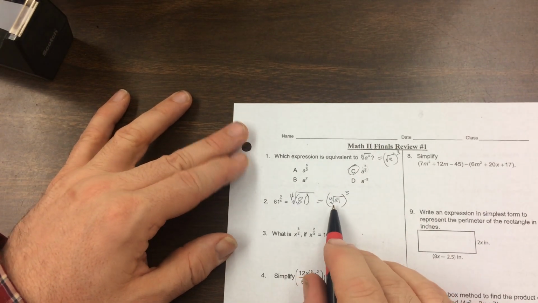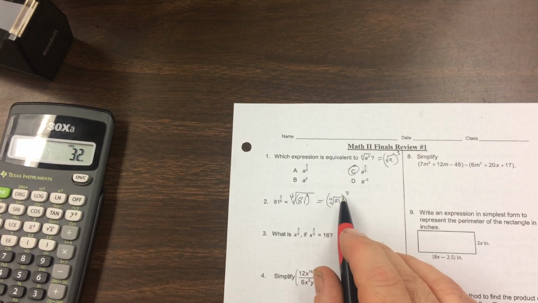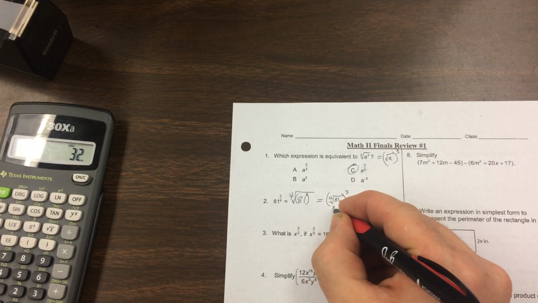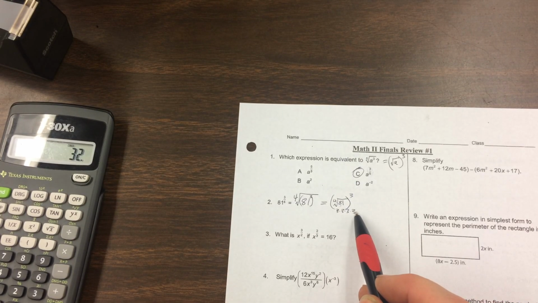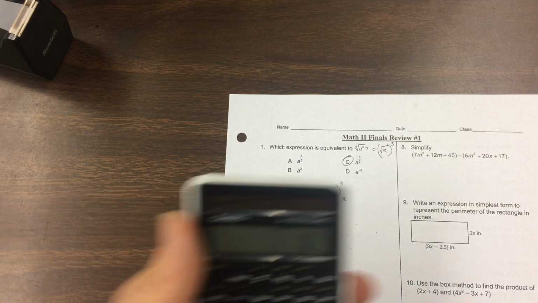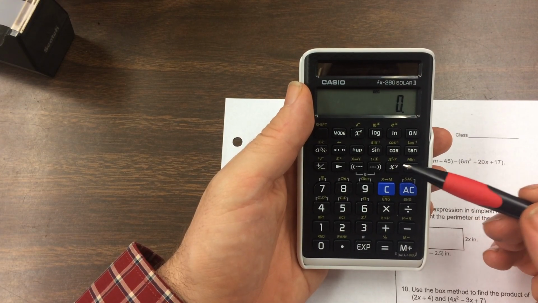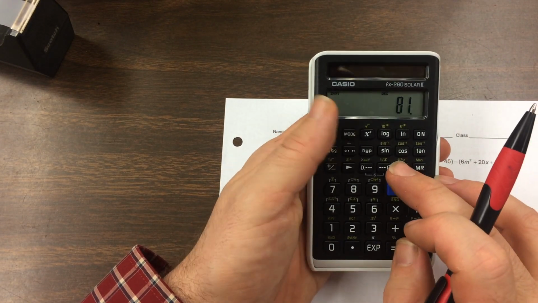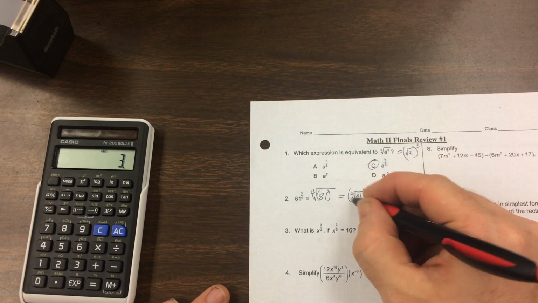Now, I like this one because I know that the 4th root of 81 is 3. And the reason I know that is because it's 9 times 9, and 9 is 3 times 3. So 81 is 3 times 3 times 3 times 3. If you're not sure, you can always break a number down like this. Also on your calculator, there's a button for x to the 1 over y. So 81 to the 1 over 4 is 3. So this means that the 4th root of 81 is 3.